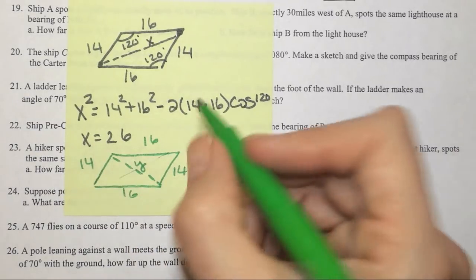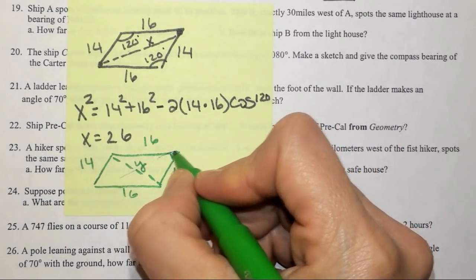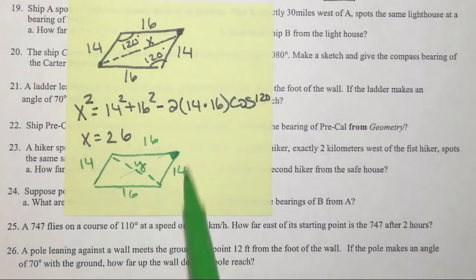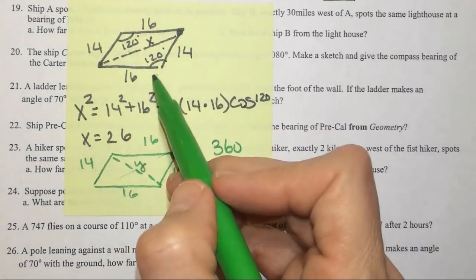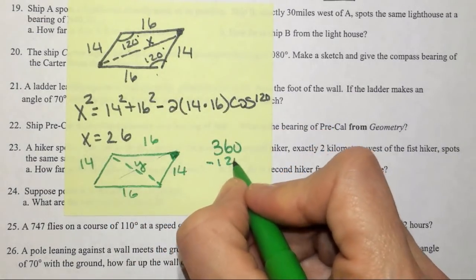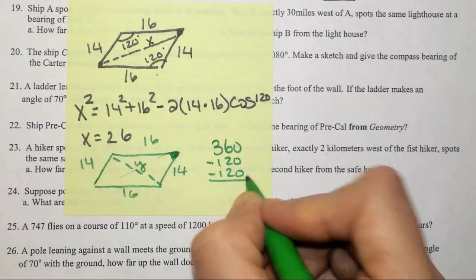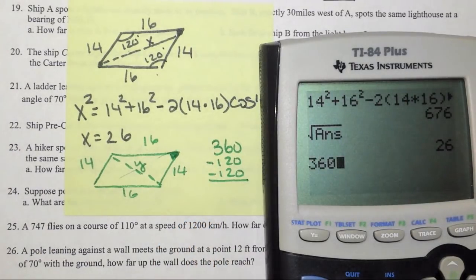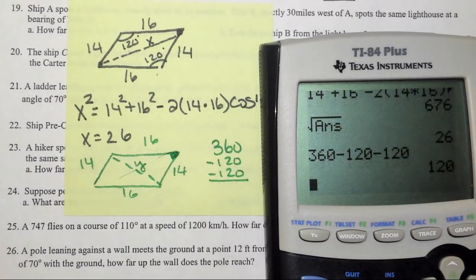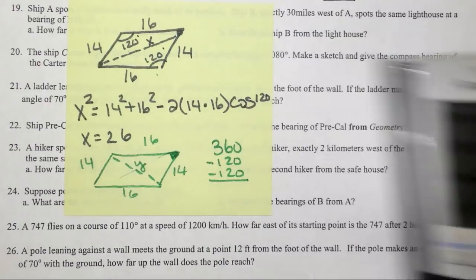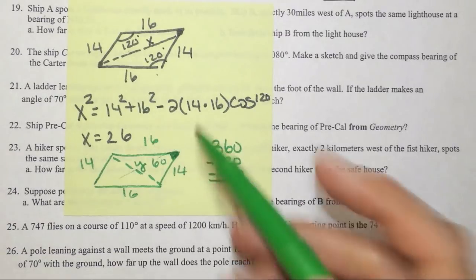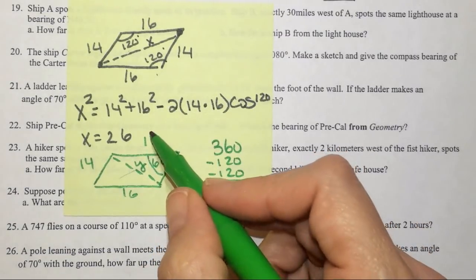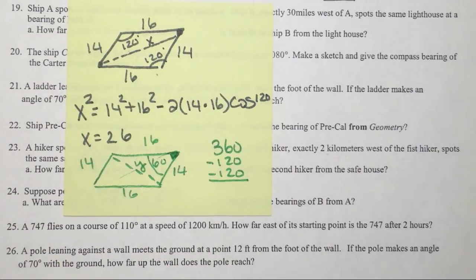Because I want this diagonal, I have to go find this missing angle. You are supposed to know that a parallelogram adds up to 360 degrees. And I've already used 120, so I need a minus 120 minus 120. So here we go. 360 minus 120 minus 120 equals 120, but I have to divide that between two angles. So my missing angle is 60. Okay, again, I have a side, an angle in the middle, and a side. Side, angle, side. So I can use this exact same formula.